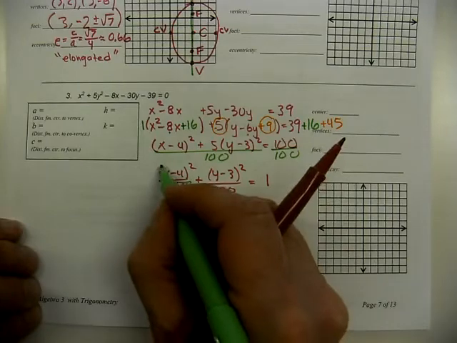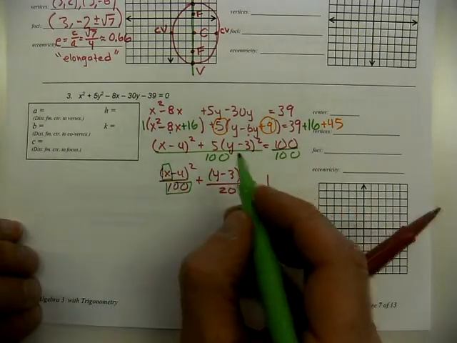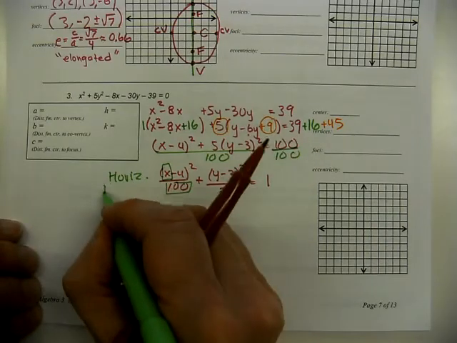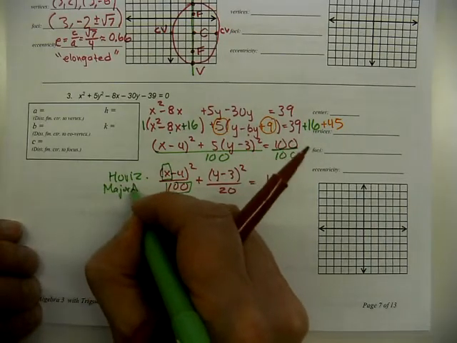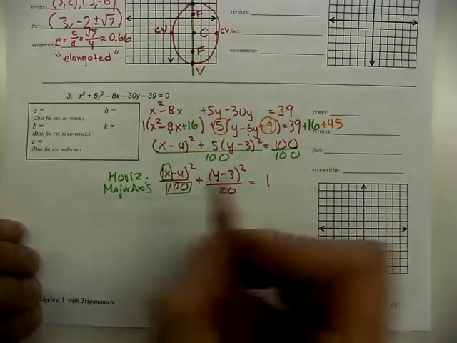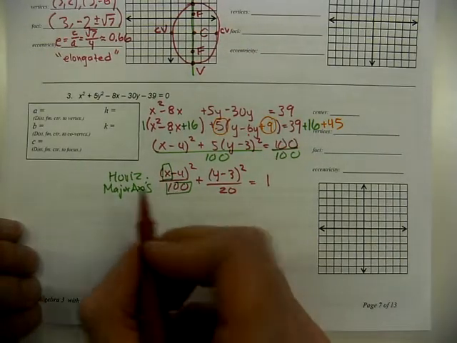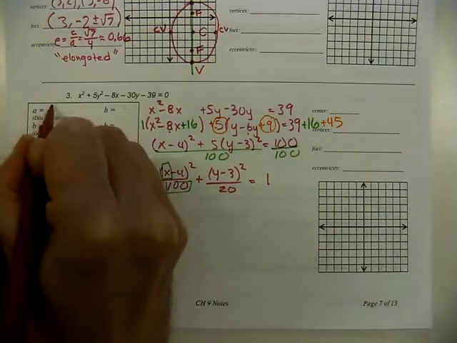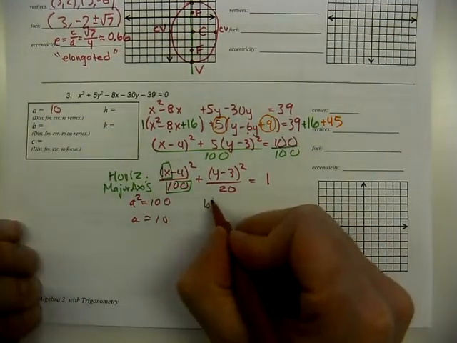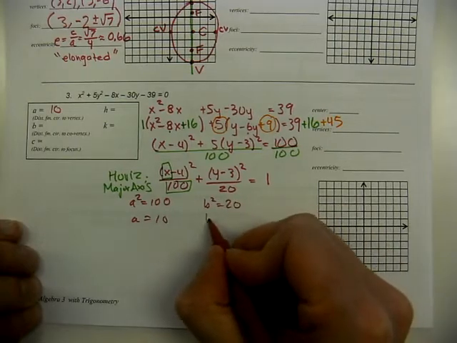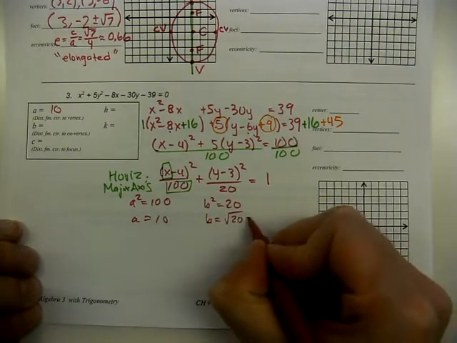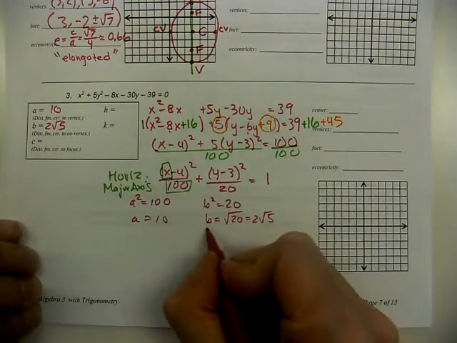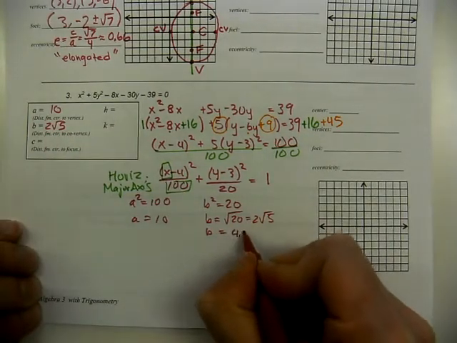All right, so now find your largest denominator. There it is. It's under the x. I think of the x-axis, which goes horizontal, so we have a horizontal major axis as well. The larger denominator also gets paired up with the a squared. So a squared equals 100, therefore a is 10. The smaller denominator is the b squared. So b is root 20, which is 2 root 5. But for plotting purposes, let's get a decimal value there. It's about 4.5.